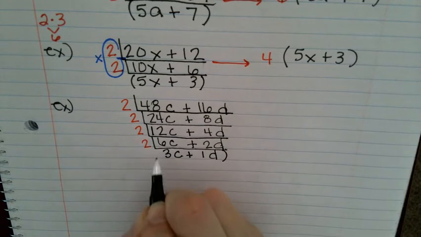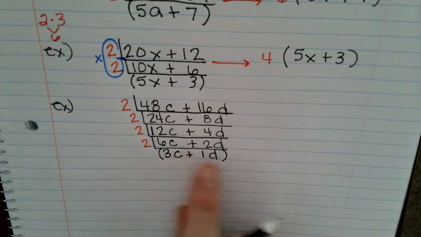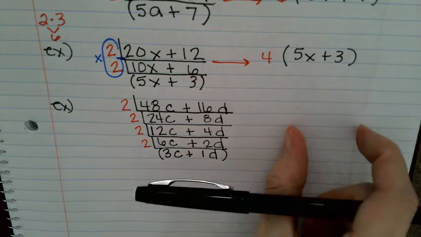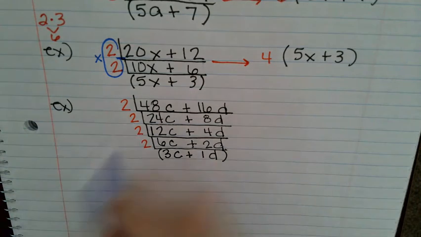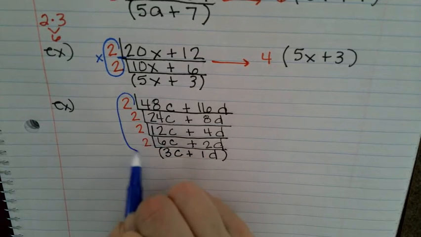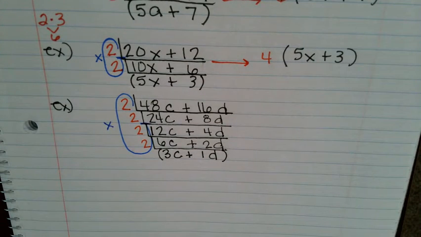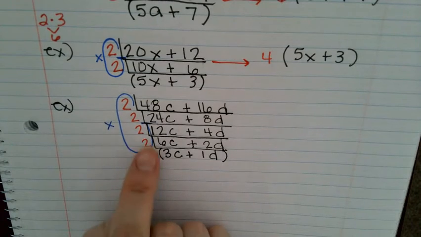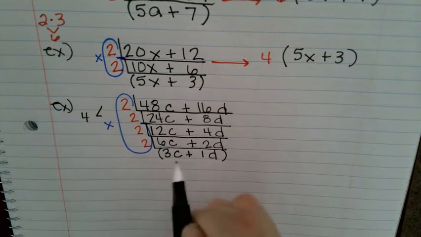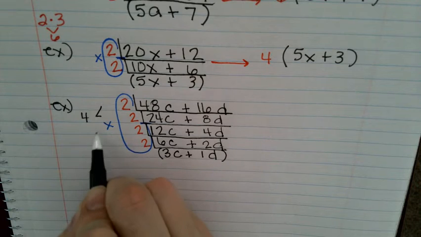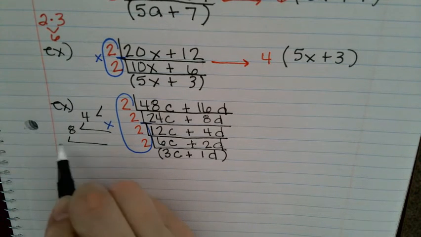2 divides 6c to get 3c, and this gets 1d. Now you can just leave this as d. So I know that since 3 and 1 are mutually prime, I'm going to put the parentheses in it. And I know that's the parentheses that make my new number. But remember how we put that big G around all of this stuff? When we do this, it means we have to multiply. So that means I have to do 2 times 2 times 2 times 2. Now, 2 times 2 is 4.